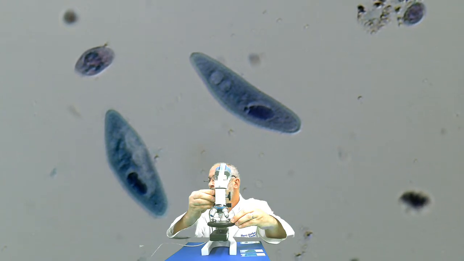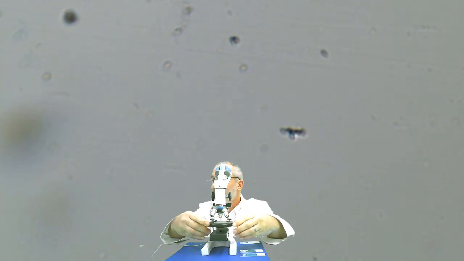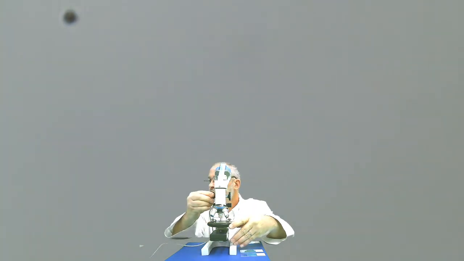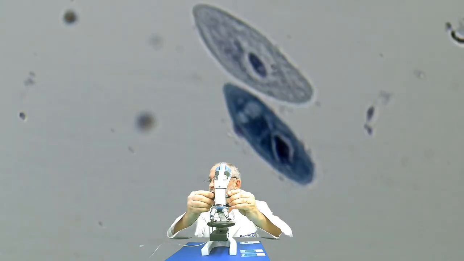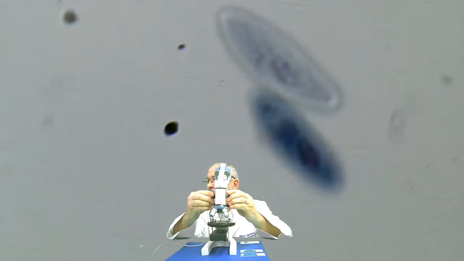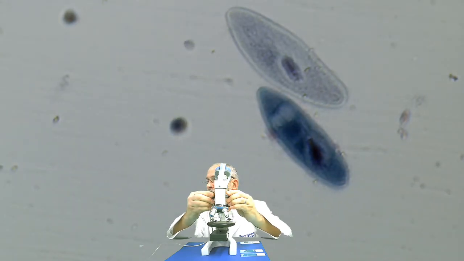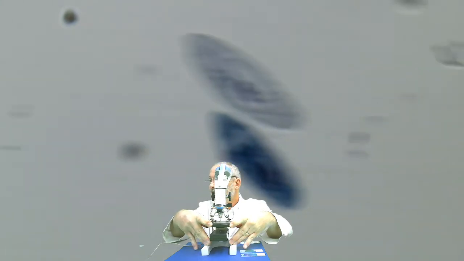Draw what you see as accurately as you can, but also keeping in mind that they are all to scale with one another. So what you are viewing right now under 40 times magnification is the same scale that you were viewing the amoeba under 40 times magnification.